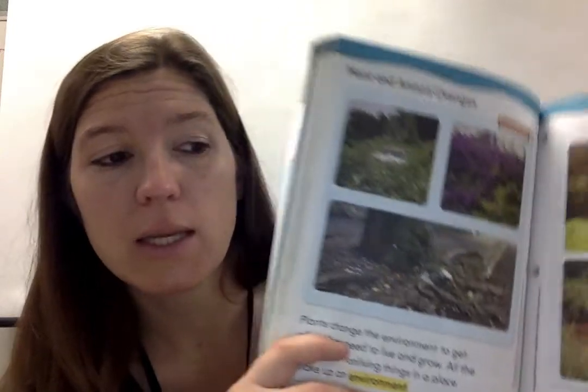There's some plants, like rice. Rice can live in very wet places and very dry places. So they can change their environment. They can change the way that they grow because they can grow when it's really dry in the rice paddy, and they can grow when it's really wet in the rice paddy. So there's plants that can change their environment.